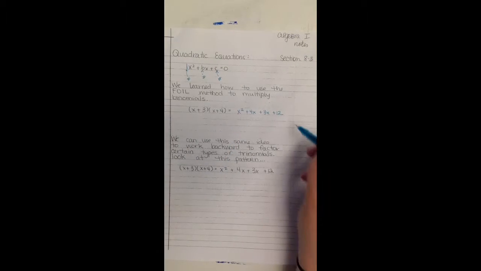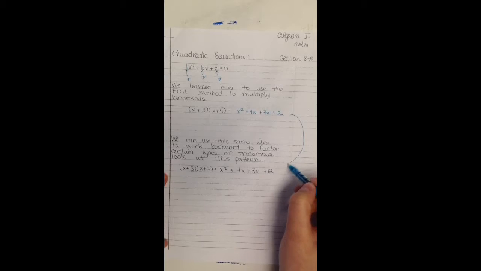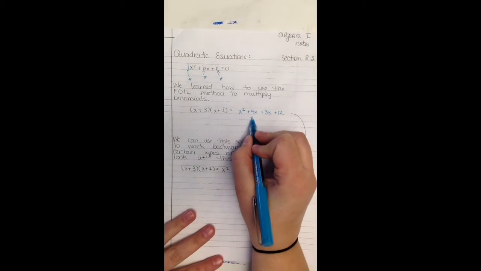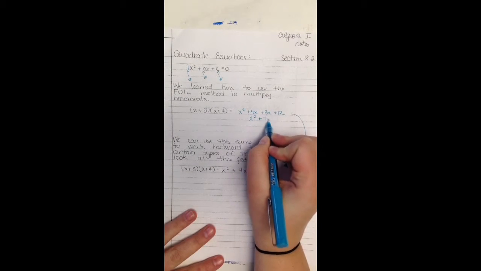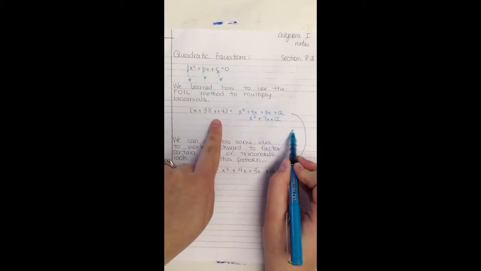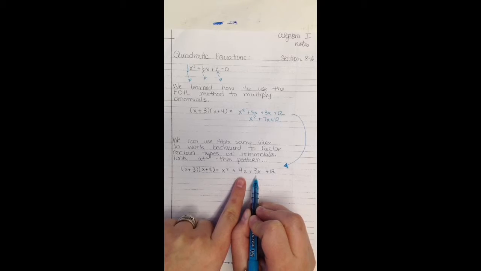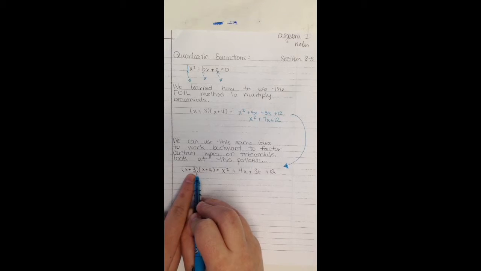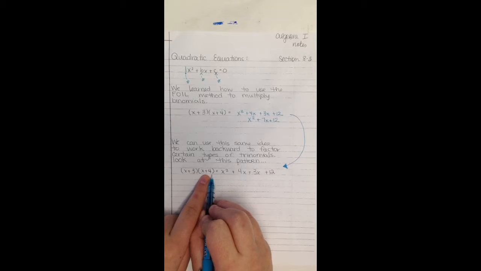Now, if I come down here, I can use that same idea and work backwards to factor it apart. This actually rewrites as x squared plus 7x plus 12. But if I come down here, I can break that 7x back up into that 4 and 3, and I know it's the same thing as x plus 3 times x plus 4.